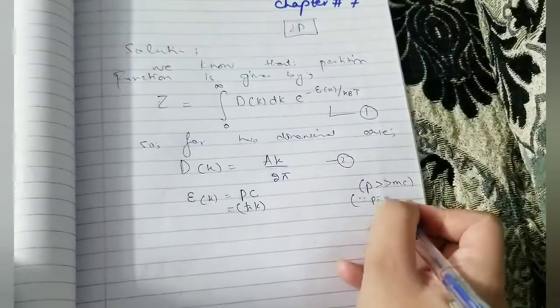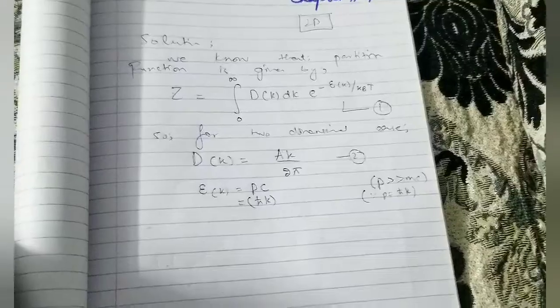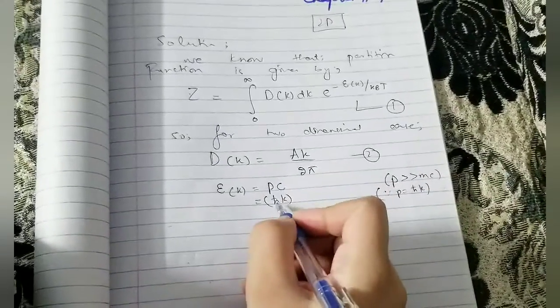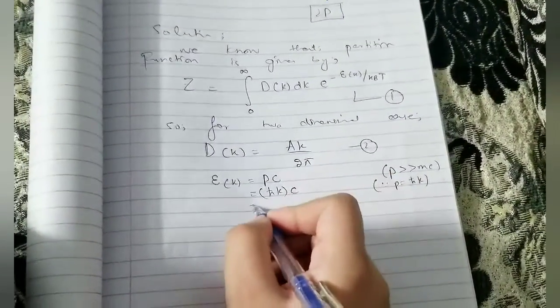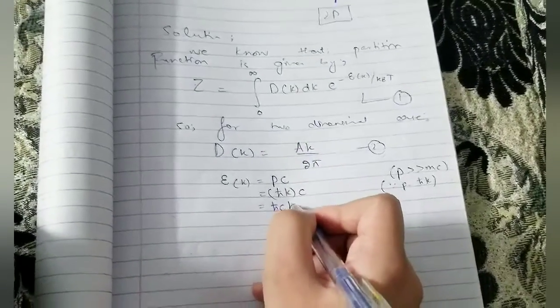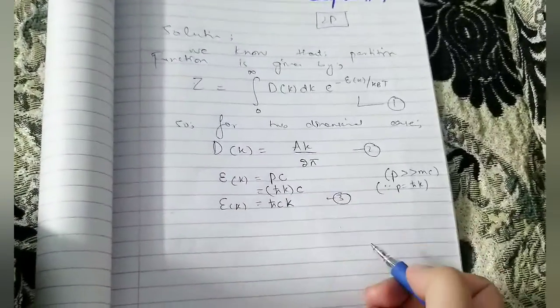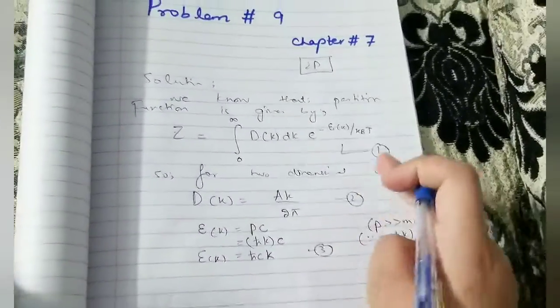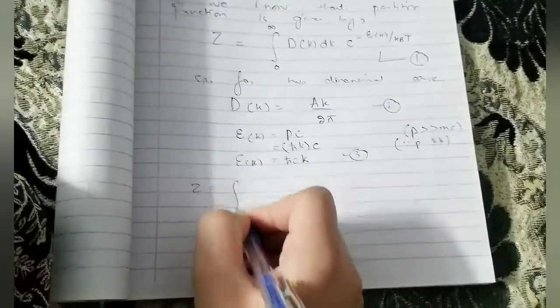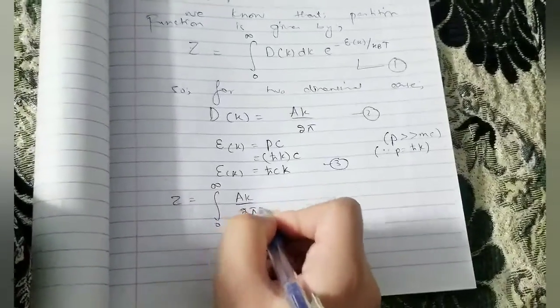Since P equals h-bar k is true in all cases, we put h-bar k; c remains the same, h-bar and c are constants, so I'm writing them side by side, and k. This is the energy expression. Let us call it equation number 3. We'll put 2 and 3 right into expression number 1, and let's see what we are going to get.